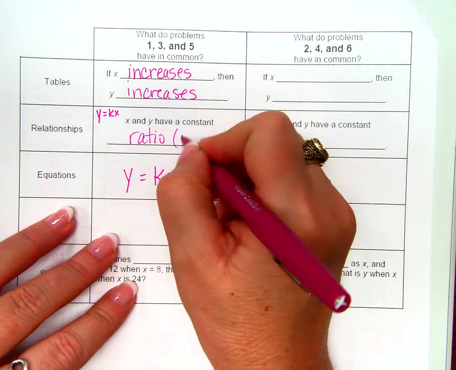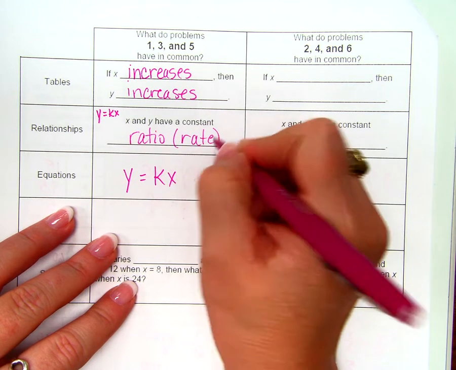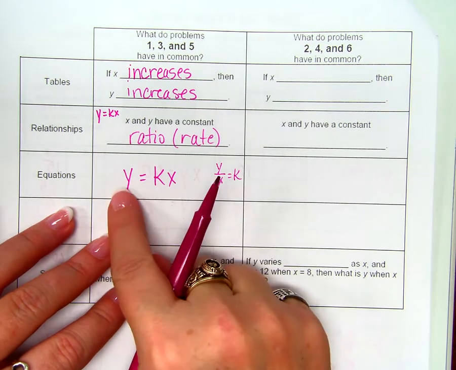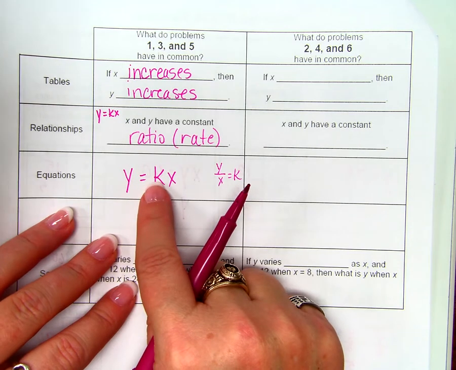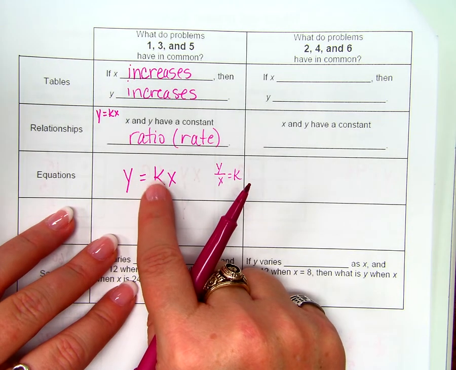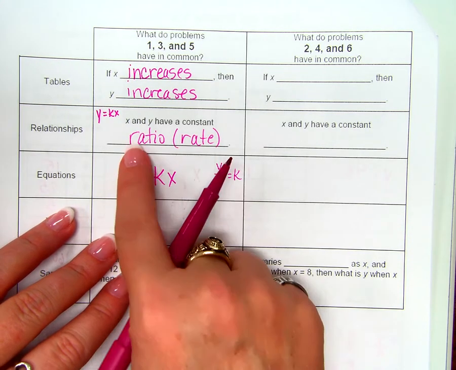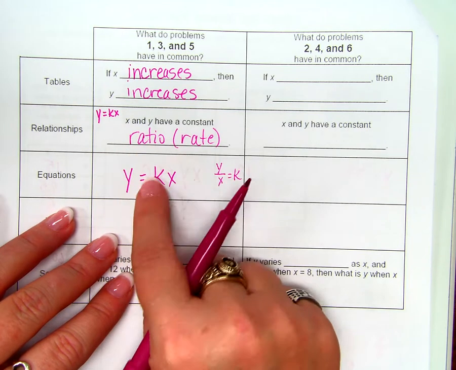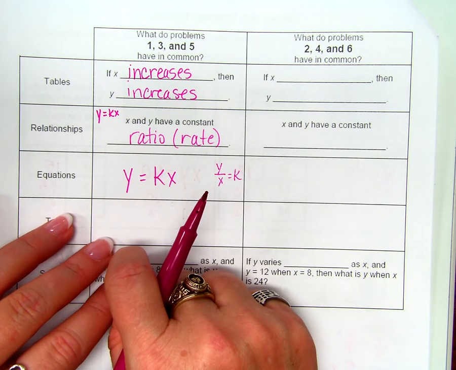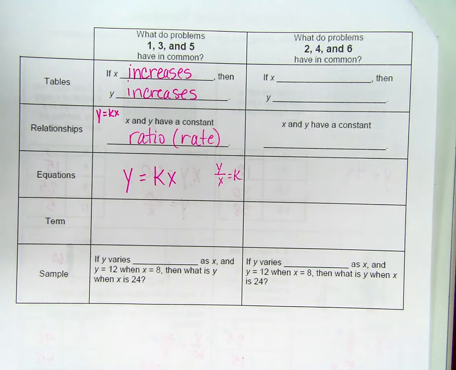I'm also going to put one more word because we've called it that before. When we talked about y equals kx, we talked about that either being the slope or the rate, didn't we? The rate of change. Okay, so we're going to call it a constant ratio or a constant rate. You okay with that? Okay, write those down real quick, and we'll go on in just a minute.